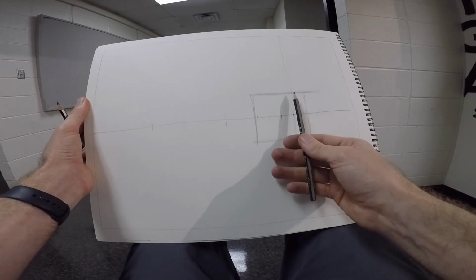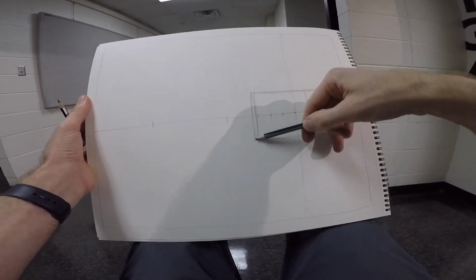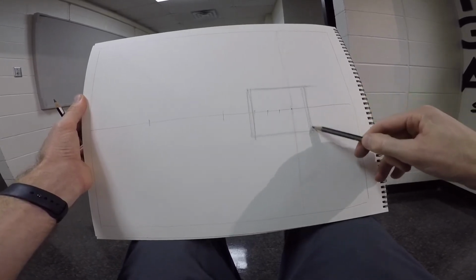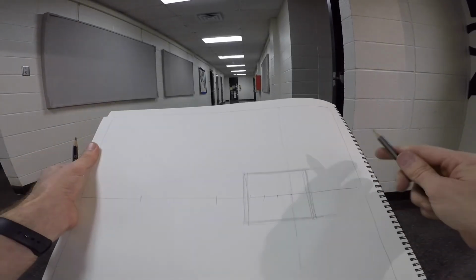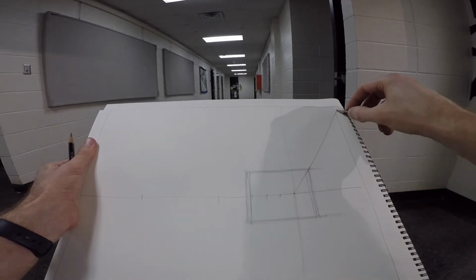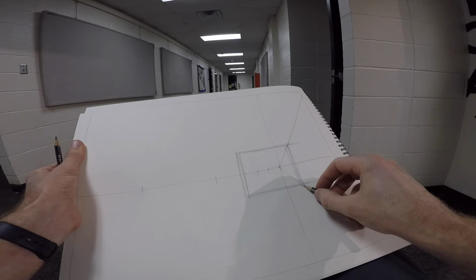Is that going to be about right? Yeah, it's maybe a little bit longer. Maybe about like that. Bring it out just a little further. Okay, this is going to be easy. We see this line connecting to here, and we draw it up. This connecting to here, that corner, and we draw it down.